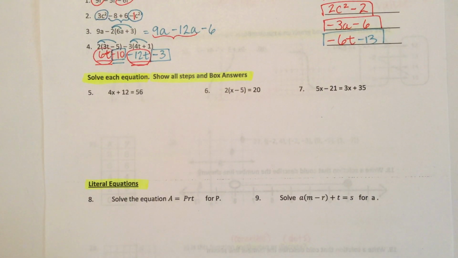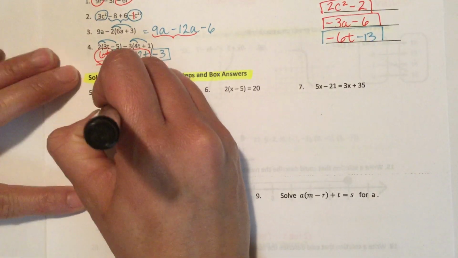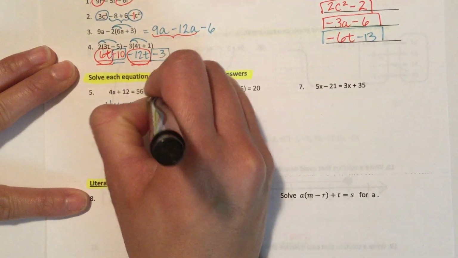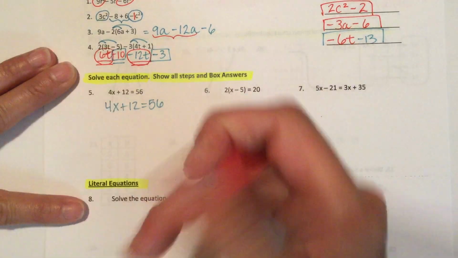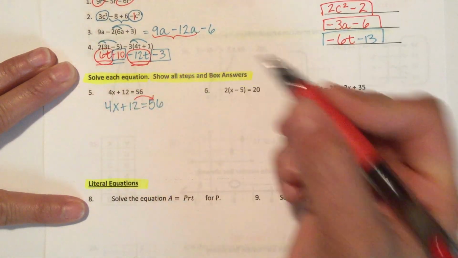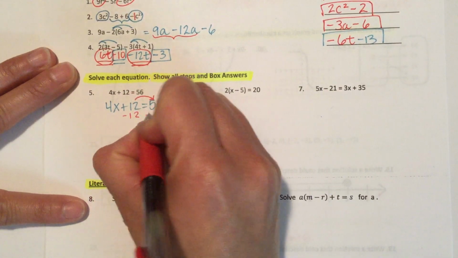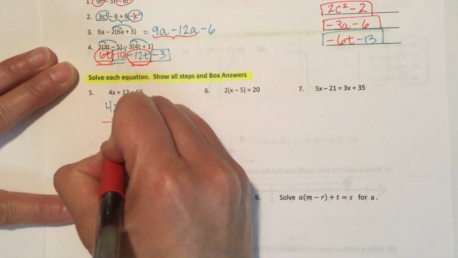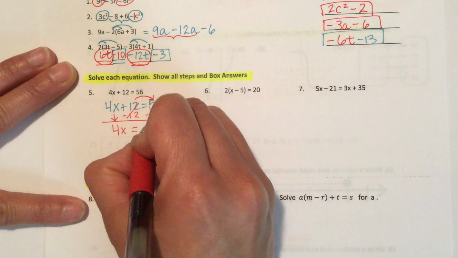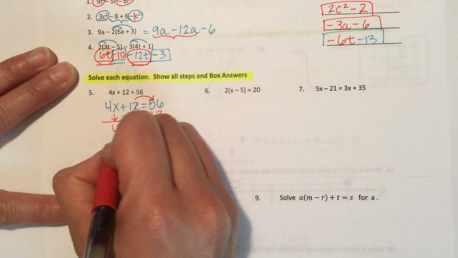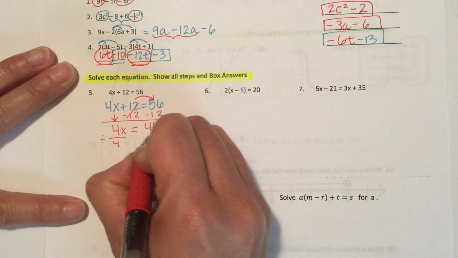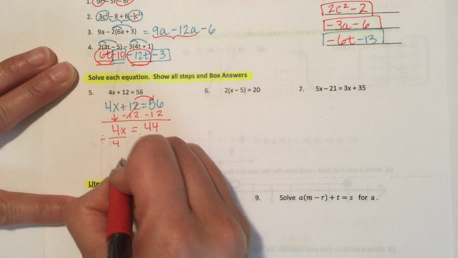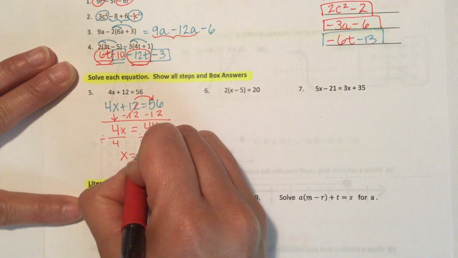5. You're going to start solving here at the bottom. 4x plus 12 equals 56. So when you start to solve, you can rewrite the problem. 4x plus 12 equals 56. You're going to move your numbers to one side and variables to the other. When I move 12 to the other side, opposite of plus 12, minus 12 minus 12. Plus 12 minus 12 cancels. You bring down your 4x equals 56 minus 12 is 44. Your last step is to undo multiplication, so divide by 4 on both sides. When you divide by 4, 4 divided by 4 is just x, equals 11.